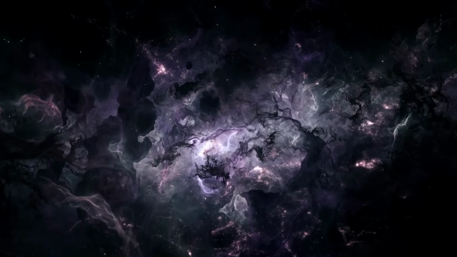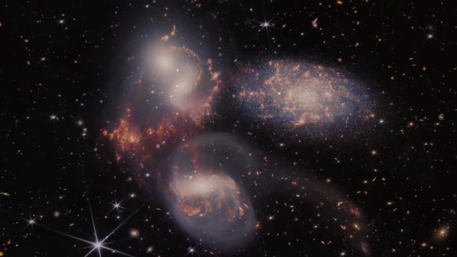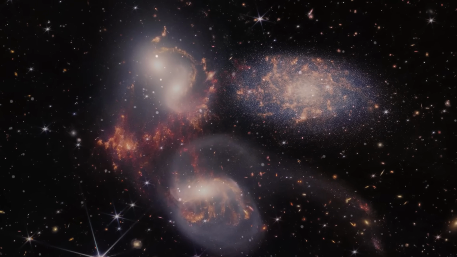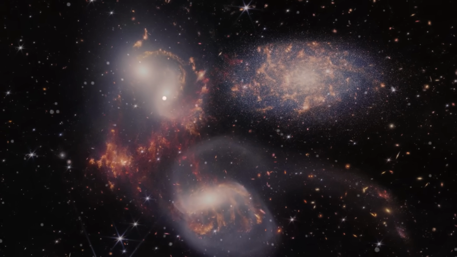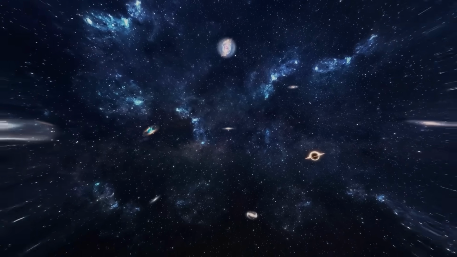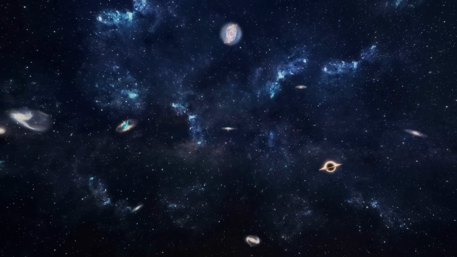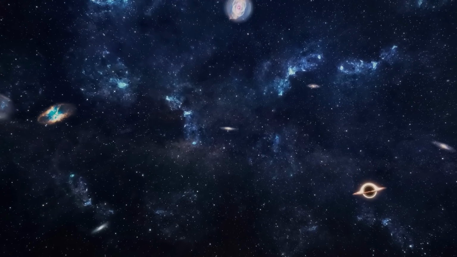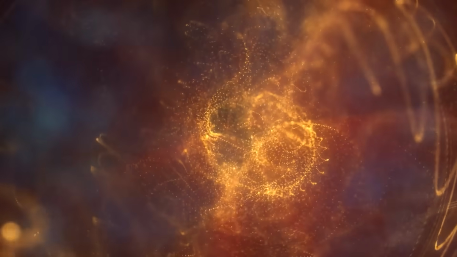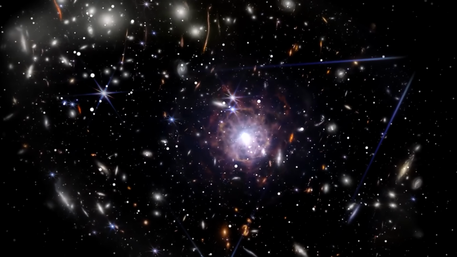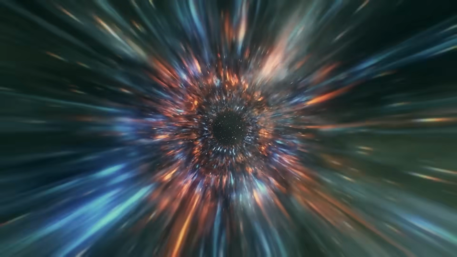Without dark matter, galaxies wouldn't exist. Stars would have nothing to cling to. The visible universe would still be a dim cloud of scattered hydrogen. Here's how it worked. In the early universe, ordinary or baryonic matter, things like protons and electrons, was tightly coupled to photons. This was the era of the photon-baryon fluid. Radiation pressure kept that fluid from collapsing under gravity.